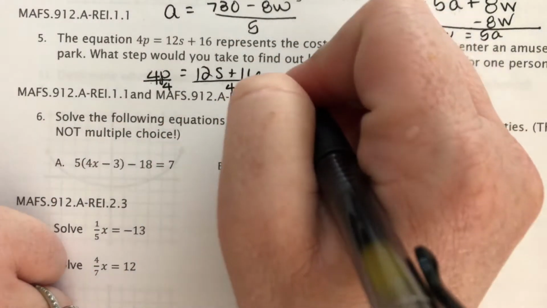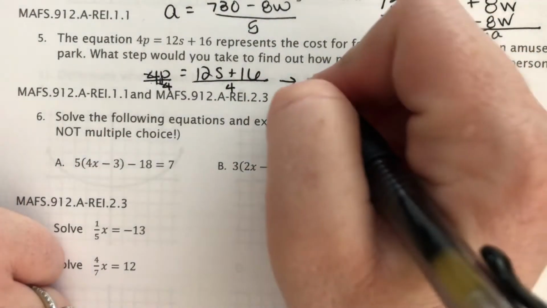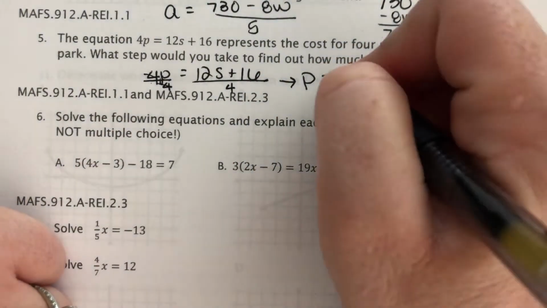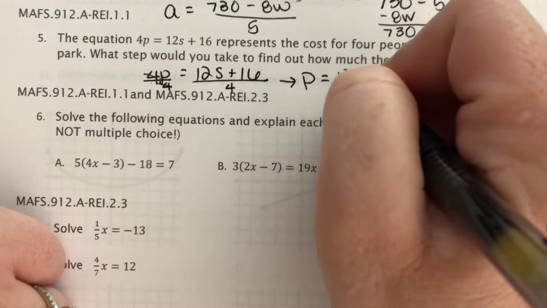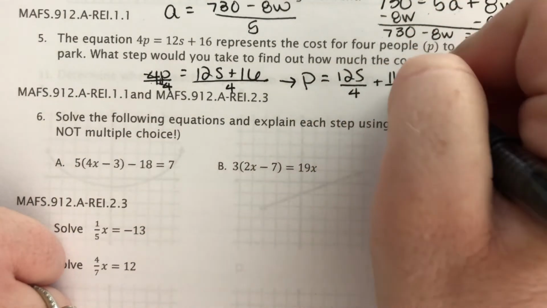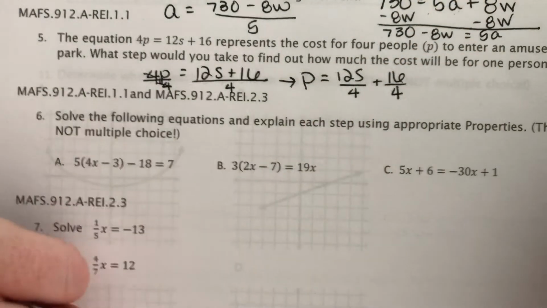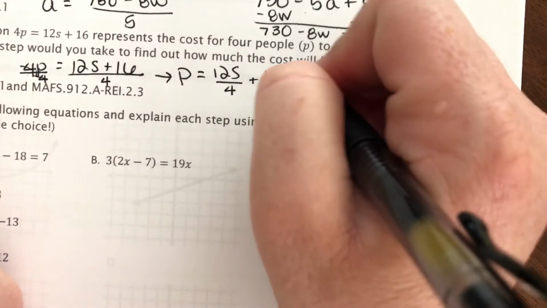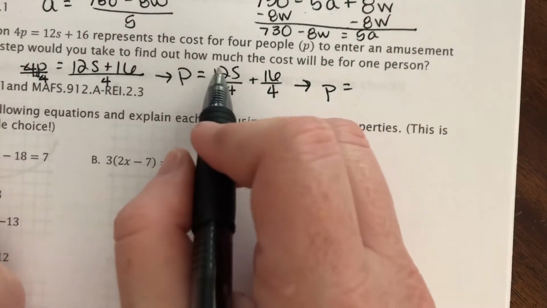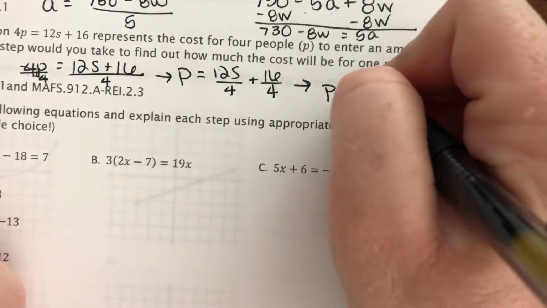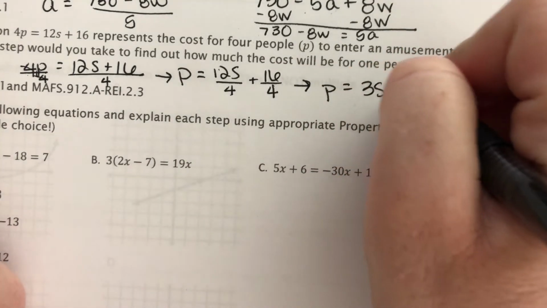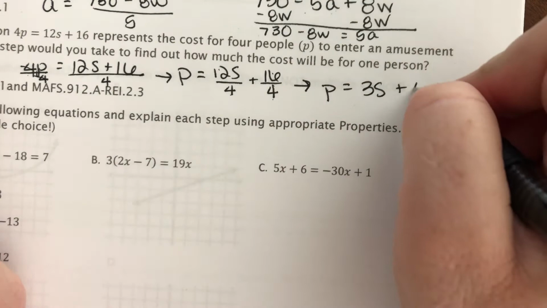So I'm going to end up with, these 4's cancel, P equals 12S divided by 4 plus 16 divided by 4. And I can even simplify that. P equals 12 divided by 4 is 3, so that's 3S, plus 16 divided by 4 is 4.